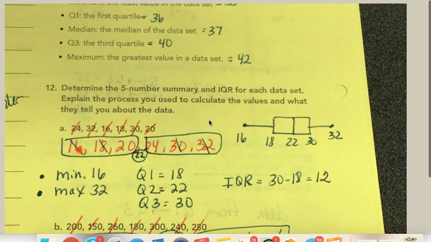So I put my numbers in order, okay? And then my minimum number was 16. My maximum number was 32. And then what happened here is if I cross these out, I actually had 2 middle numbers. We had not seen one really like this. Well, what's between 20 and 24? 22. So 22 would be my middle number. It would be my median. If I had just asked you for the median, you would have said 22. But when I do my 5-point summary, it would be the quartile 2 or the middle of the box.